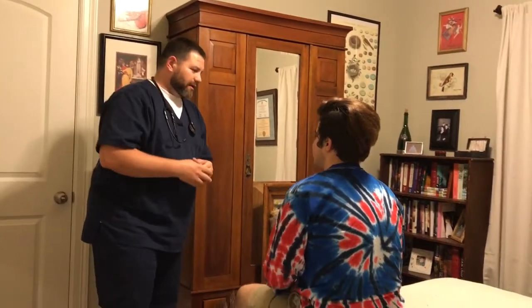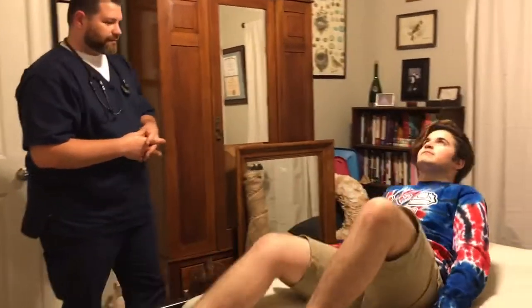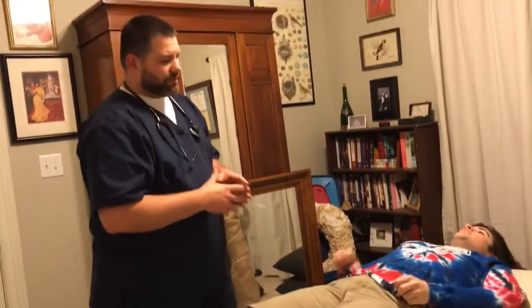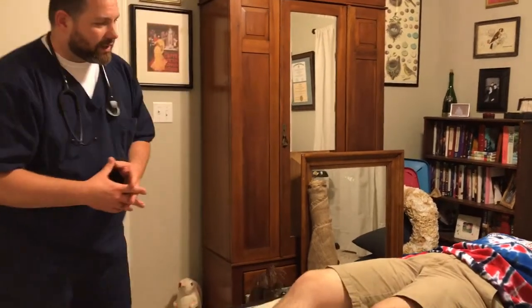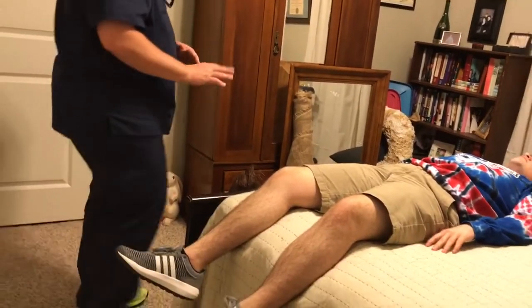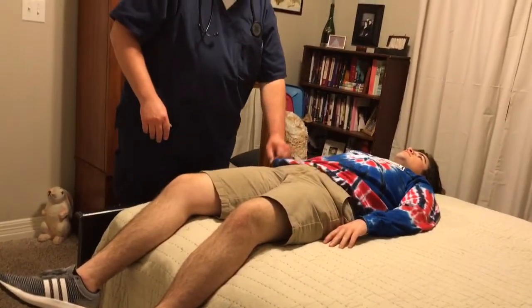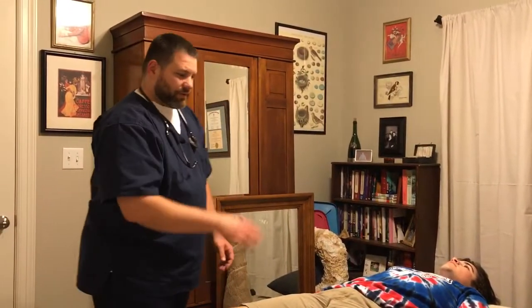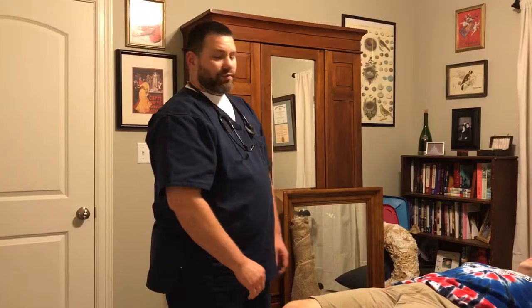Mr. Hudlow, if you wouldn't mind lying down on the bed for me, we're going to get started. The first thing we're going to do is inspect the abdomen and make sure that it has symmetry and that it's not distended or anything like that. We'll look at it from different angles and make sure everything looks okay. It looks like Mr. Hudlow's abdomen is symmetrical and doesn't look like there's any problems there.